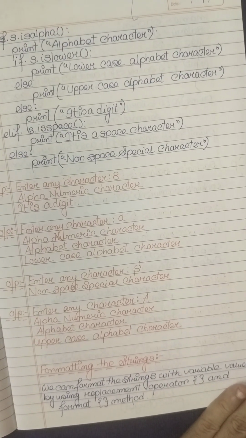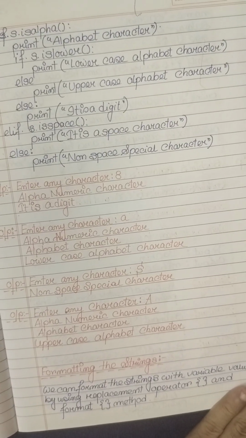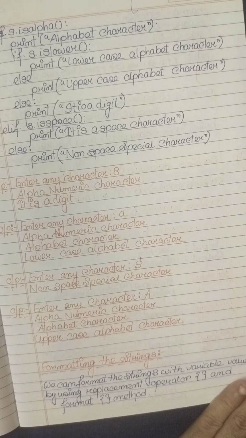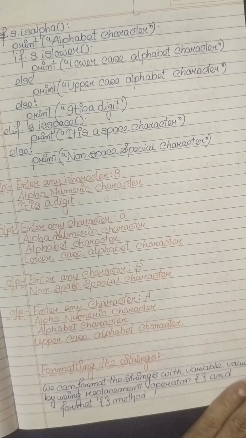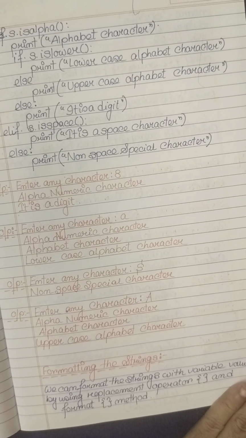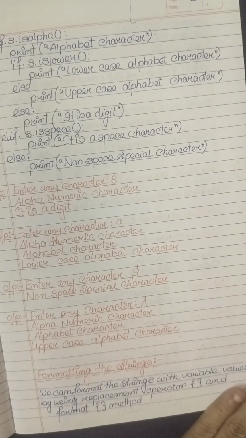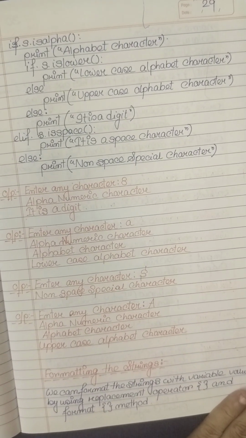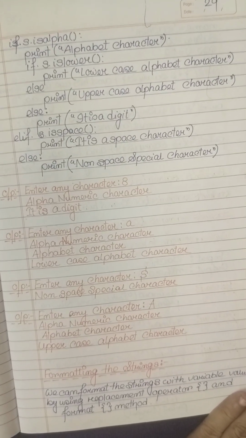Enter any character: a. Alphanumeric character, it is an alphabet character, and a lowercase alphabet character. So by using this demo program, we are showing you how isalpha, islower, isspace, all these functions work thoroughly.